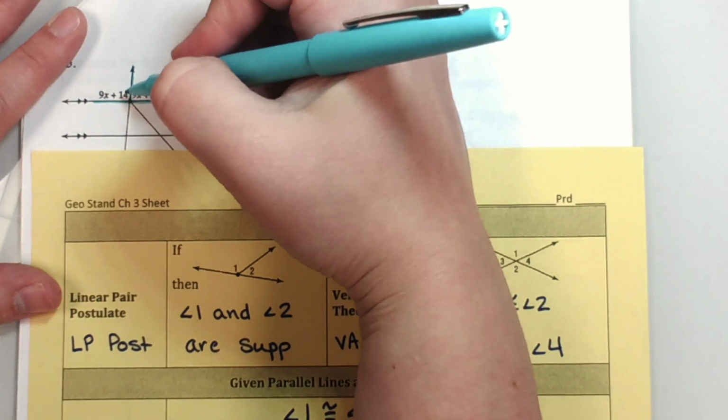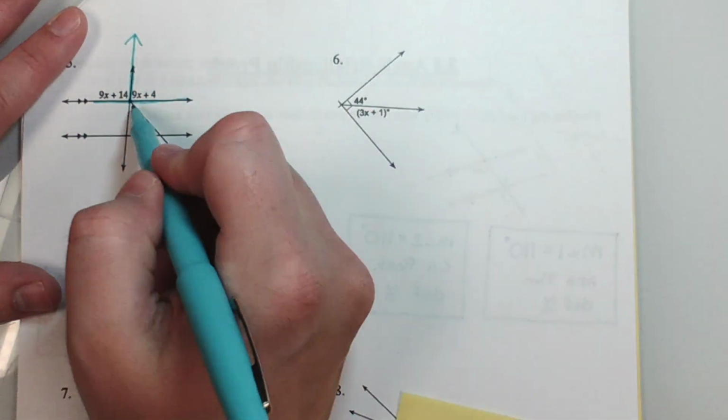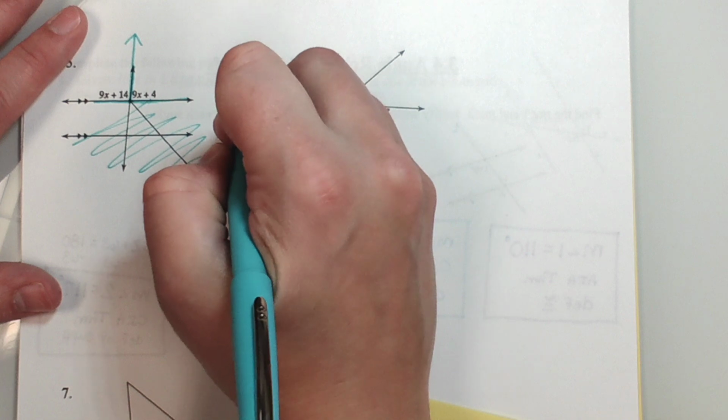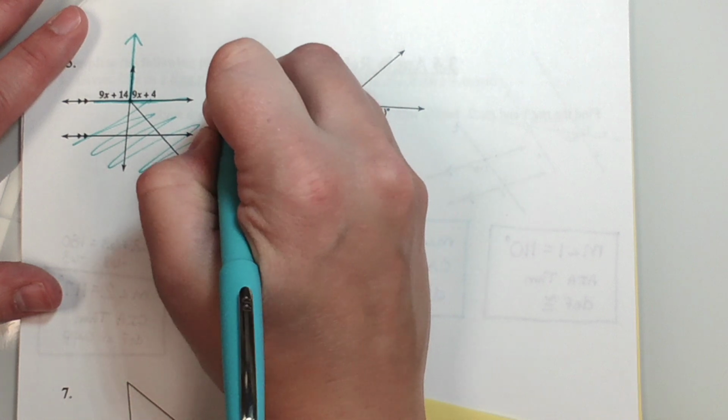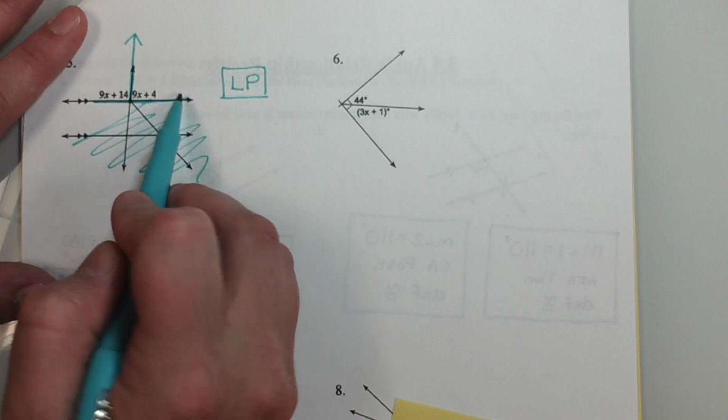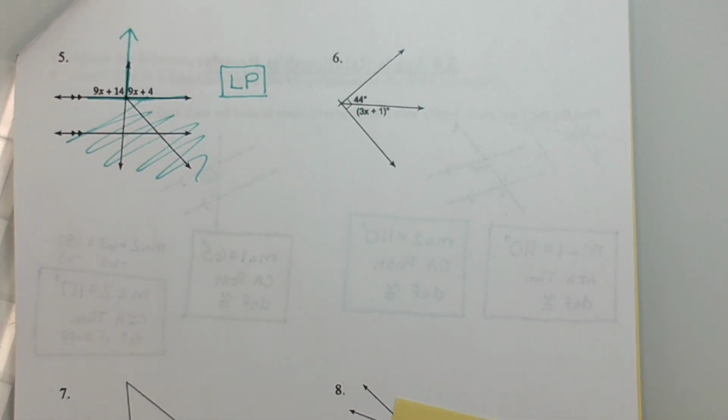They not only share a vertex, they share this middle ray. All of this information is there to throw us off. Those are a linear pair. They share that middle line, and the part that they didn't share created a straight line.